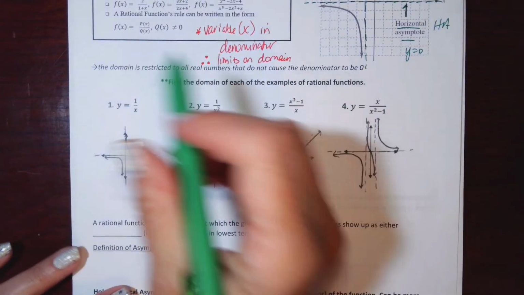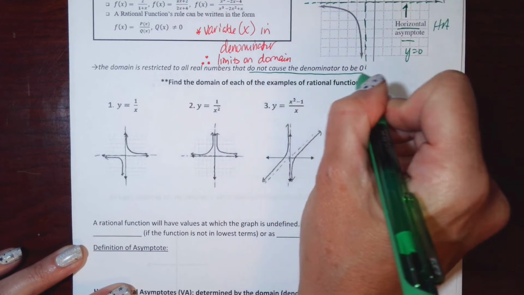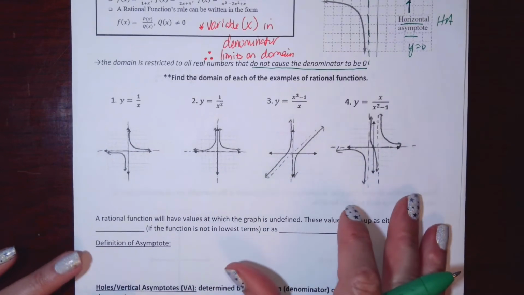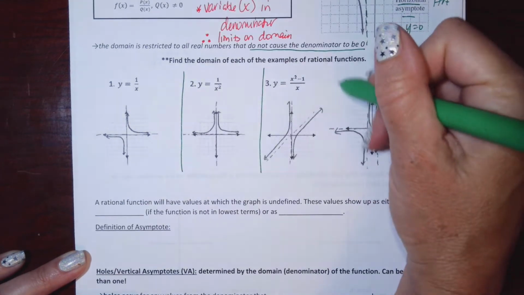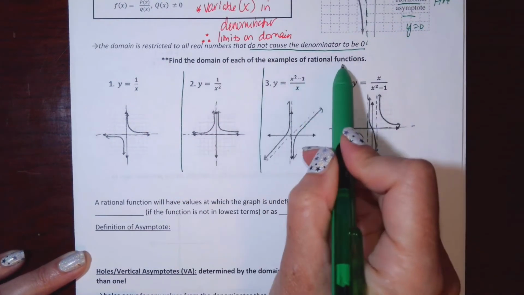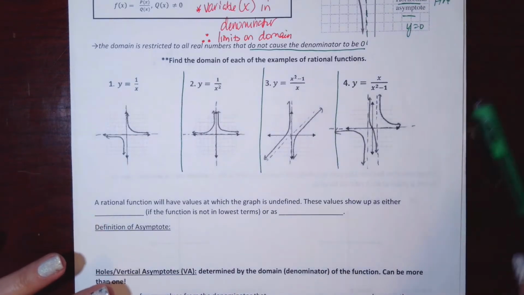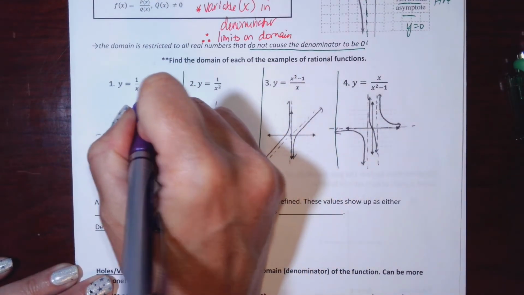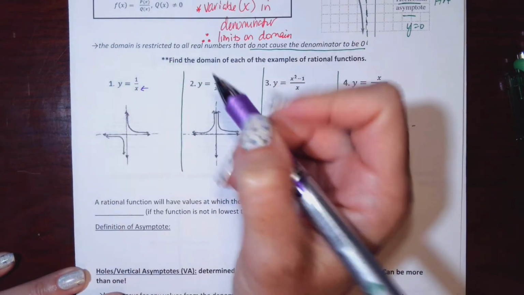The domain is restricted in a rational function to all the real numbers that do not cause the denominator to be 0. So I've got to watch to see what values would cause my denominator to be 0. My challenge here for 1 through 4 is to find the domain of each of the examples of the rational function. So I'm looking to see where is my function undefined. What would cause my denominator to be 0? Well, in this first, when I look at my denominator here, I've just got x in the denominator. So if x equals 0, my function is undefined.